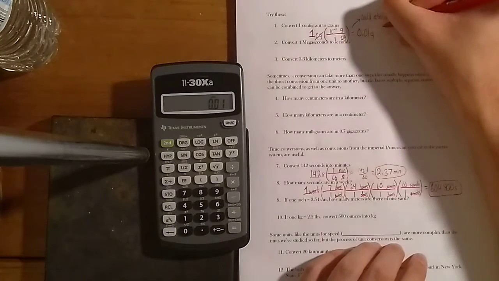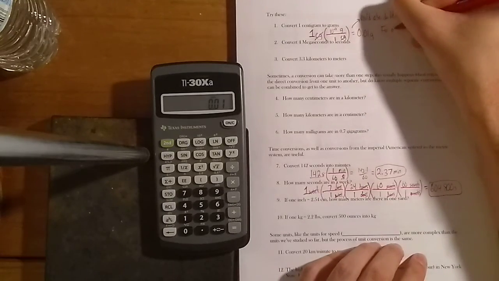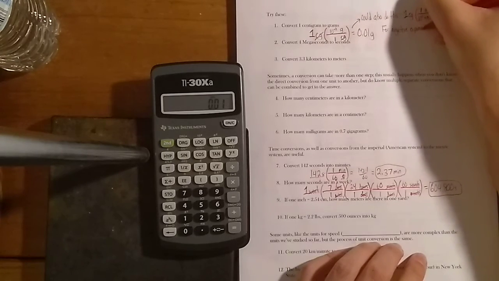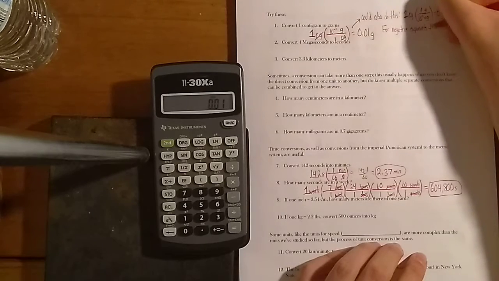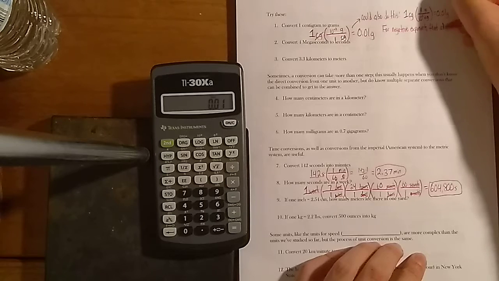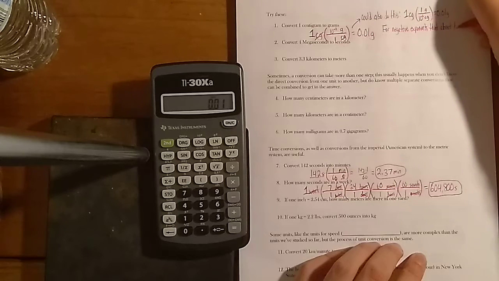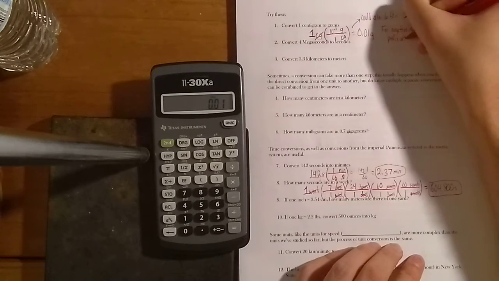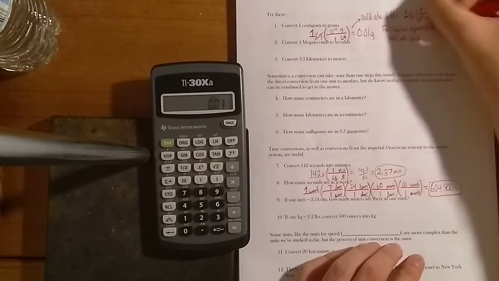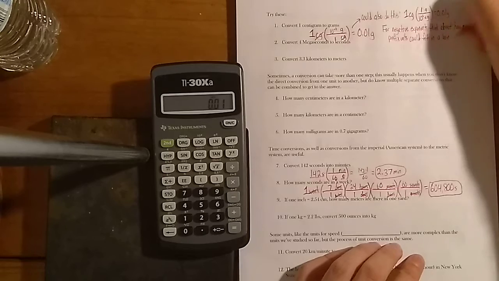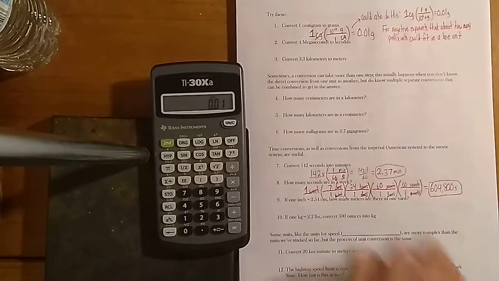So, again, for negative exponents, one thing that you can think about is how many prefix units could fit in a base unit. You don't have to think about it like that, but you're welcome to if you want to.